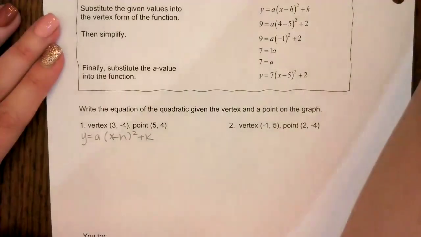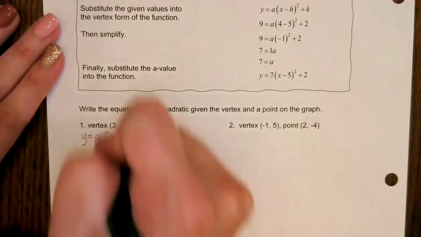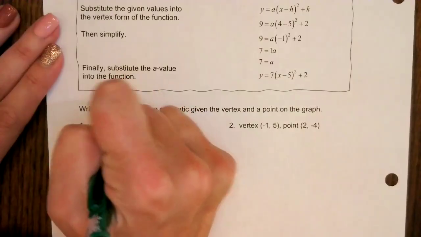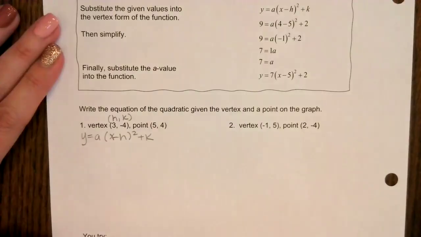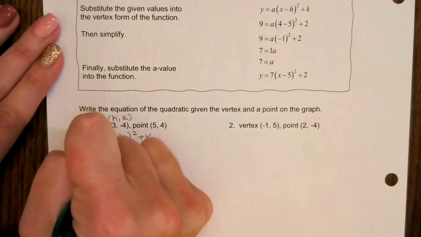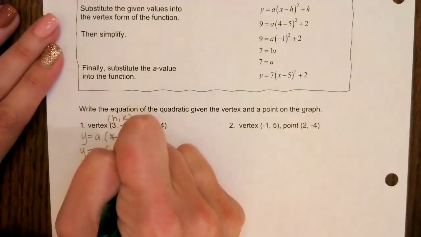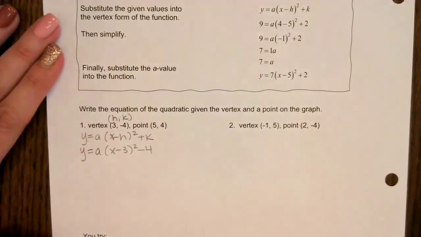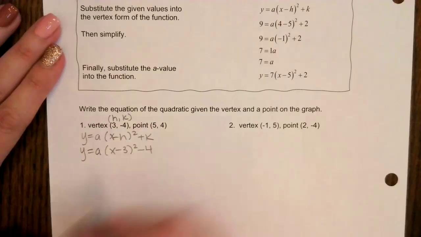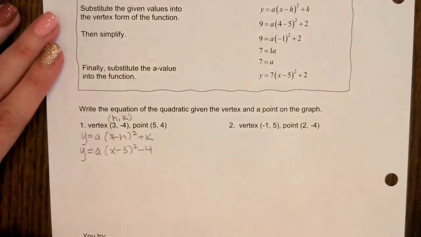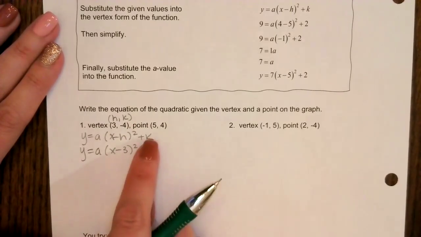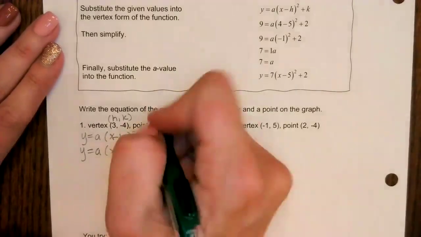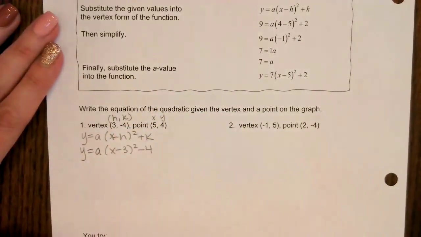And so we start by plugging in our vertex. We said that was h comma k. So h is going to be 3, k is going to be negative 4. And so we have that right there. Now, the reason why they give you another point is because we know every point came from this equation. So every point on the quadratic came from this equation, from this quadratic. So this ordered pair had to come from here. And so we now have an x and a y value.